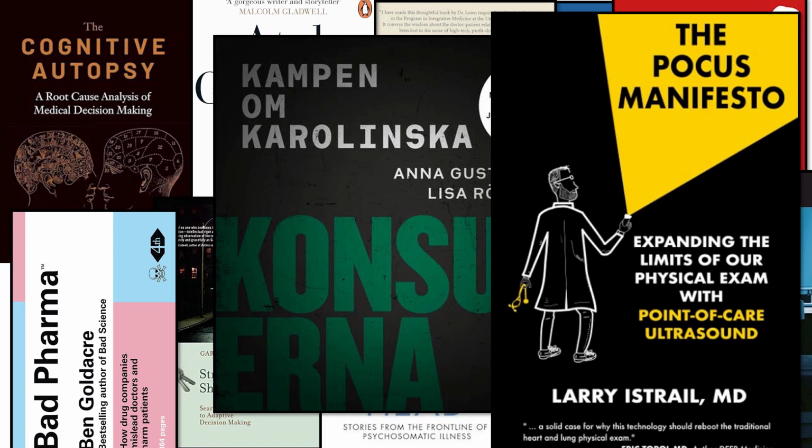The Focus Manifesto. These are just a fling of books. I have many more, but it's just to inspire you to read outside of your own field as well. The Focus Manifesto is actually a bit like the OMI Manifesto. It's an internist, Larry Israel, who believes that everyone should be doing POCUS. It's the new stethoscope, kind of, and he argues this, and he argues historically why we should change soon. And yeah, it's just great.